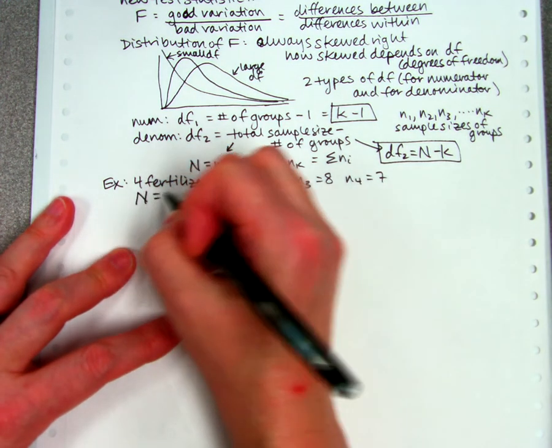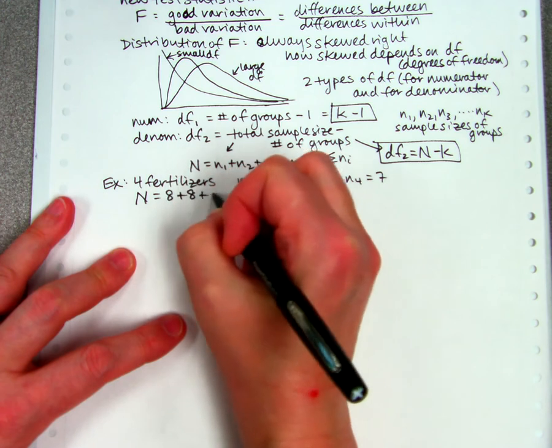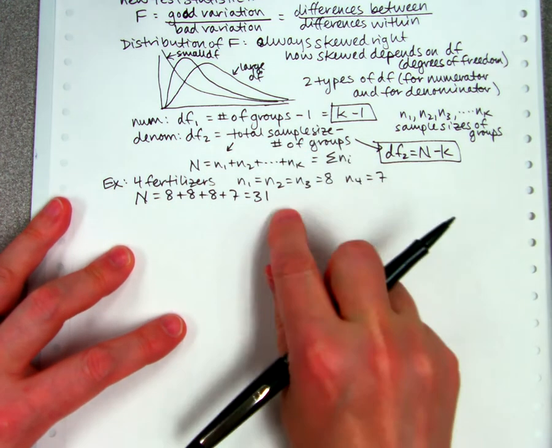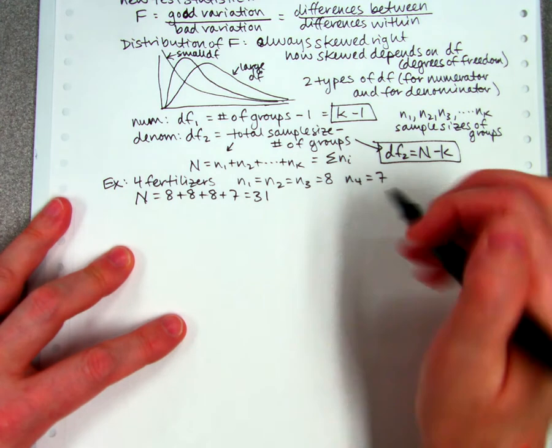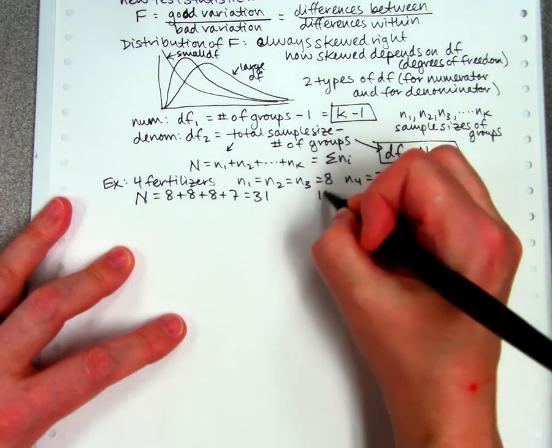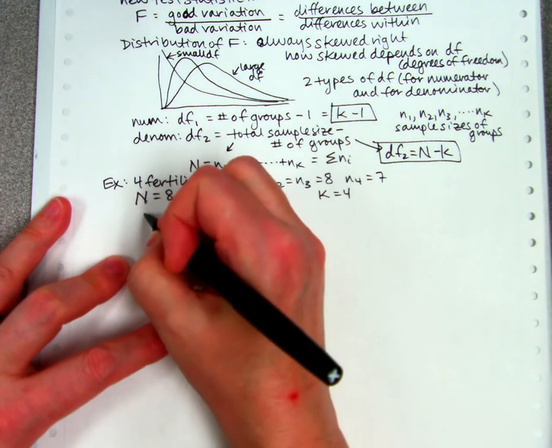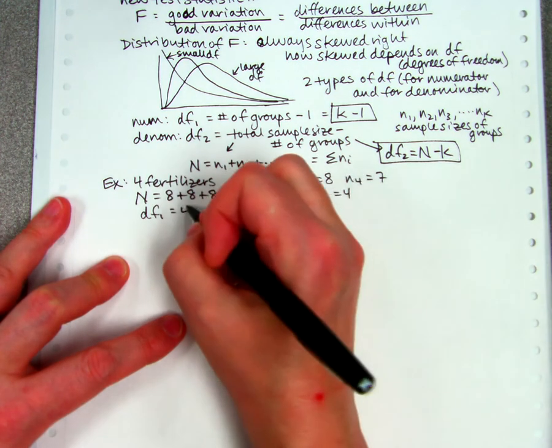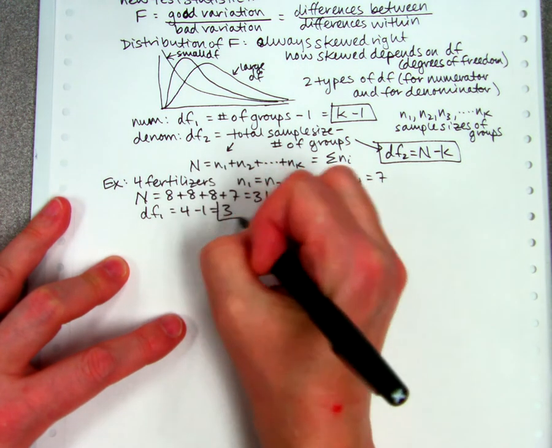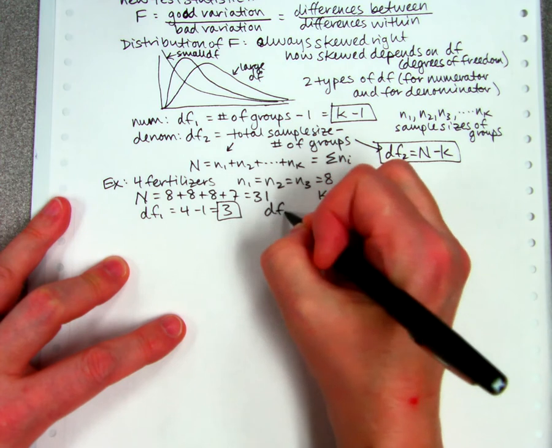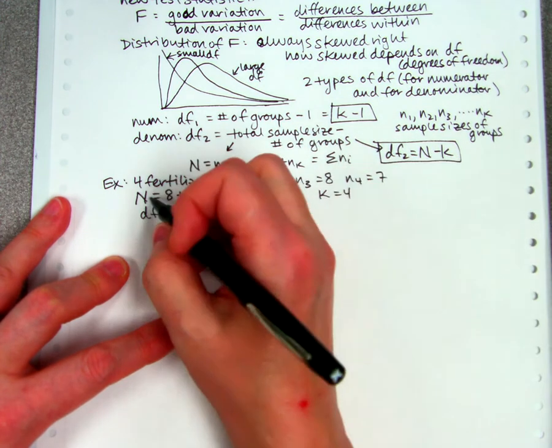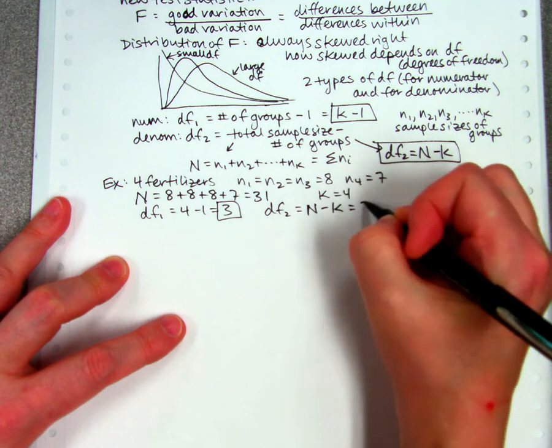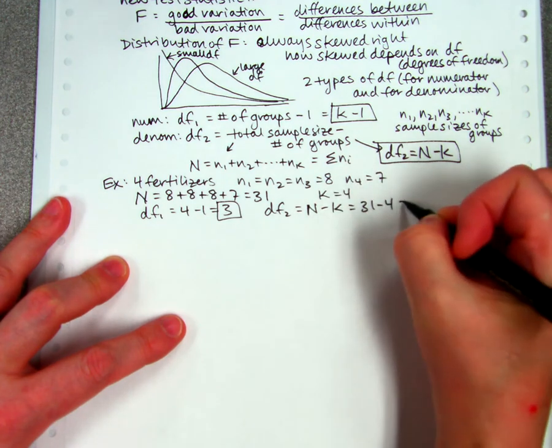So capital N would be 8 plus 8 plus 8 plus 7, which comes out to 31. There's 4 groups here, so k equals 4. Then df1 would be 4 minus 1, which is 3, and df2 would be capital N minus k, which is 31 minus 4, which is 27.